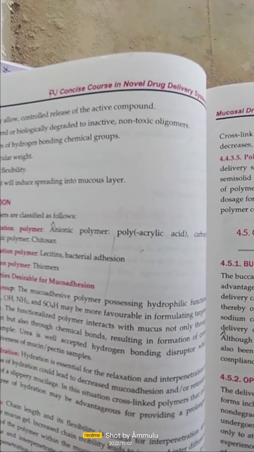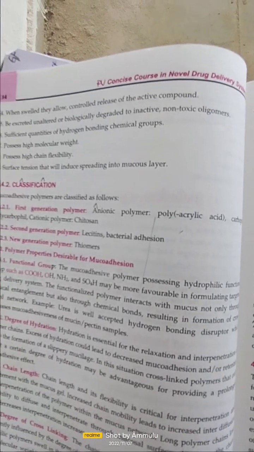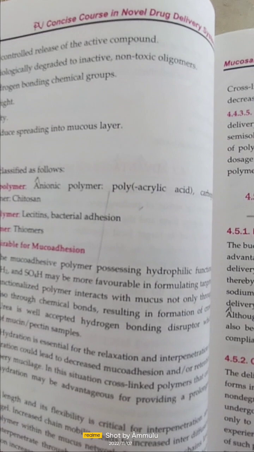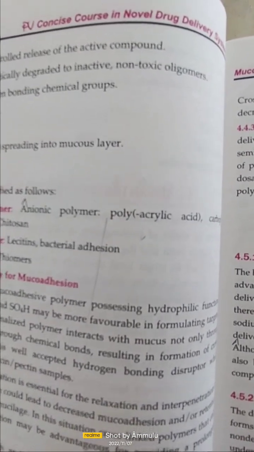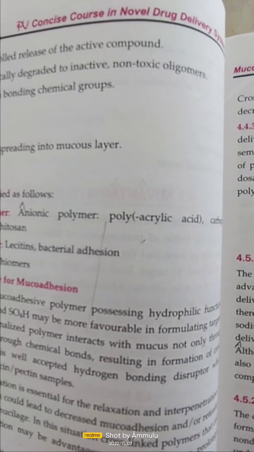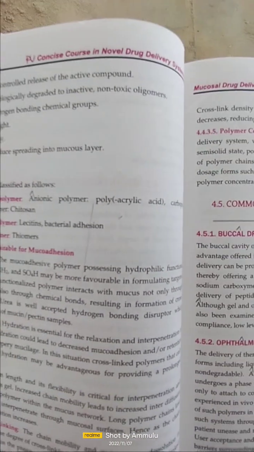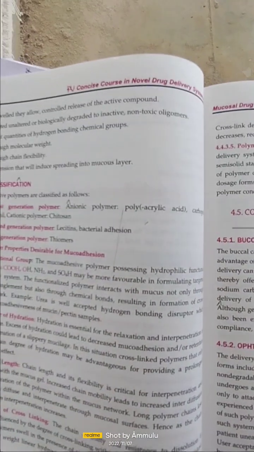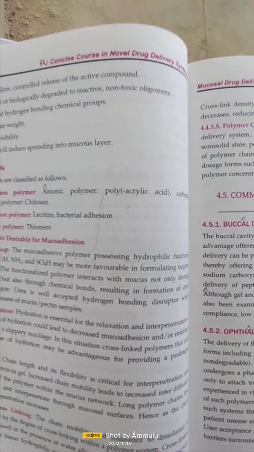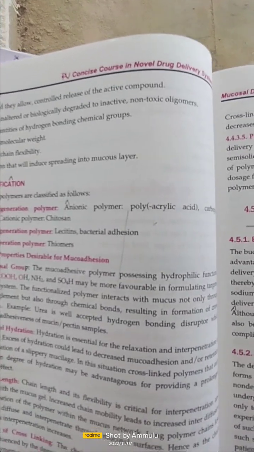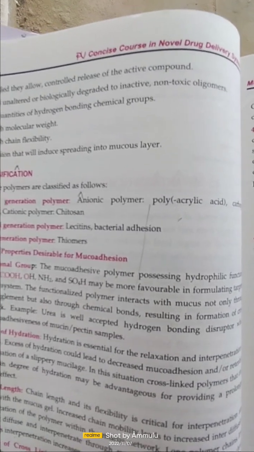By these routes, we have examined the mucous layer also. Gels and ointments are most patient convenient, like tablets, patches, and films, which have also been examined. Furthermore, buccal drug delivery is associated with high patient compliance, low levels of irritation, and significant ease of administration. So that's why it is good for the mucosal drug delivery system.